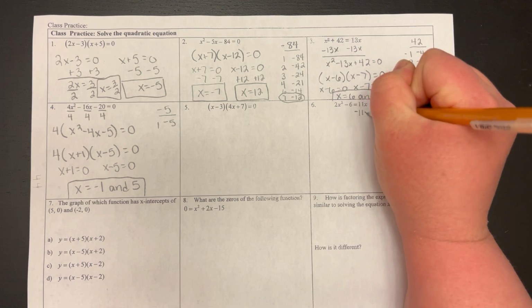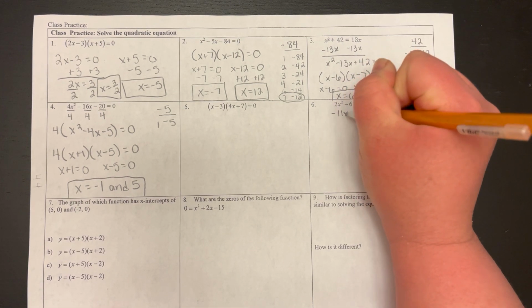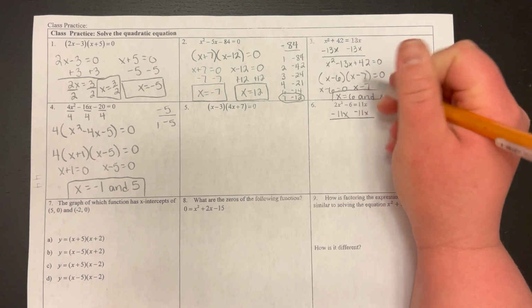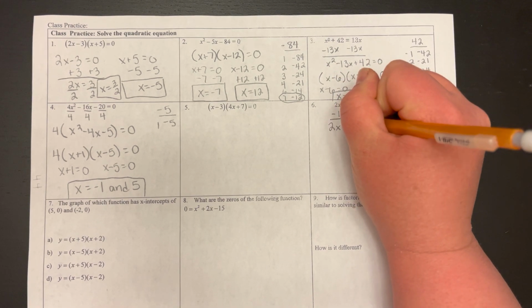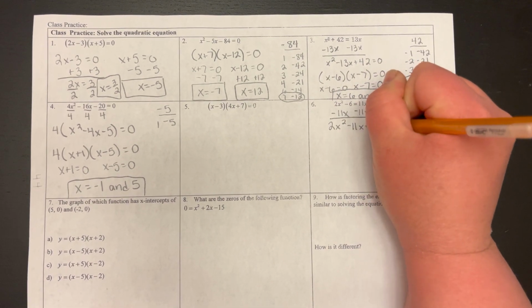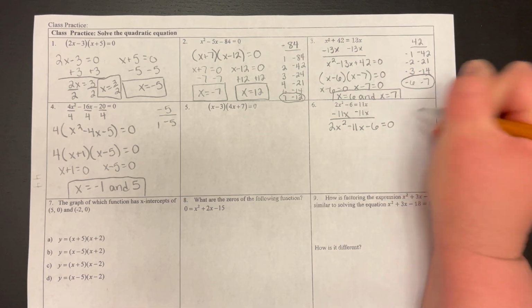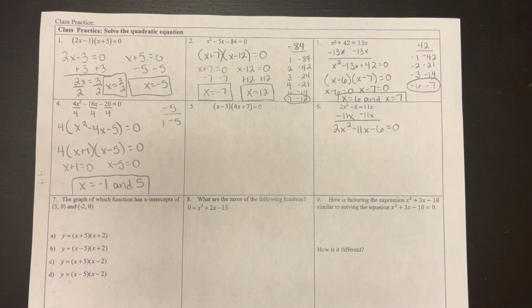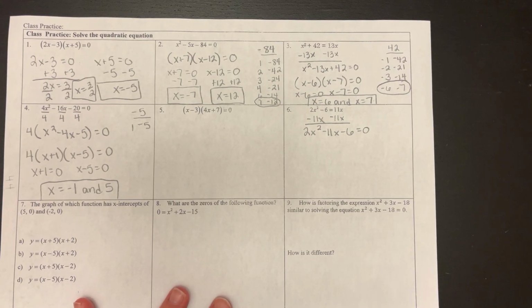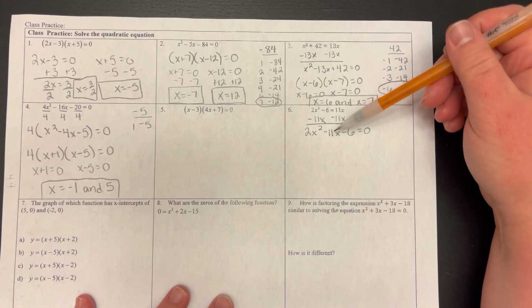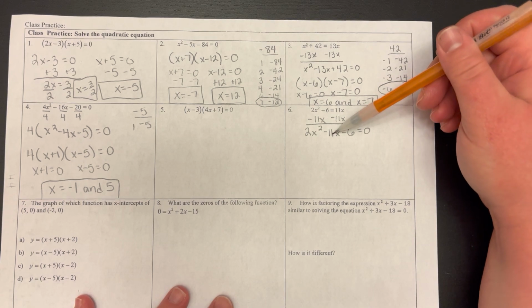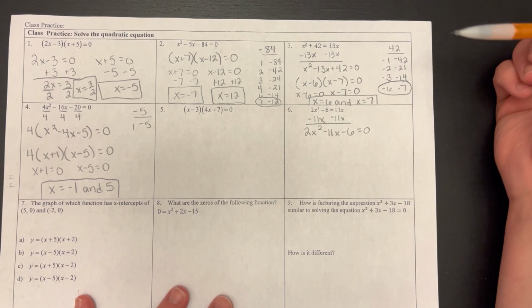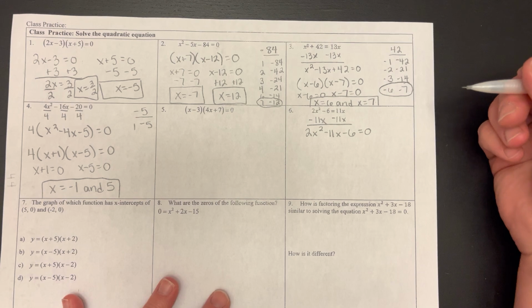First thing I'm going to do is subtract 11x, and you should notice that that has an x with it, so it's got to be the middle term. So 2x squared minus 11x minus 6 equals 0. So once again, there is a number in front of the x squared. So my first thought is, let's see if there's a GCF. Unfortunately, there's not, because this 11 here is a prime number. It's not divisible by 2. So that means there is not a GCF.